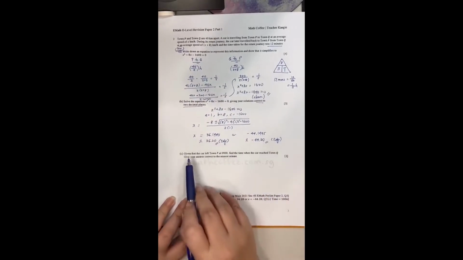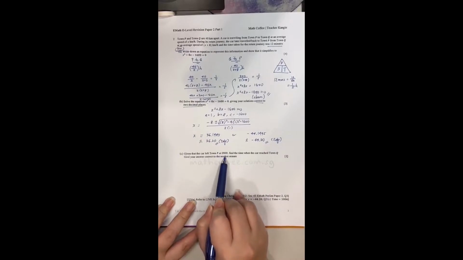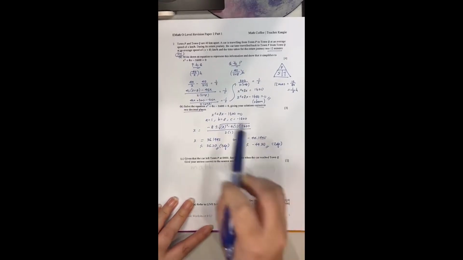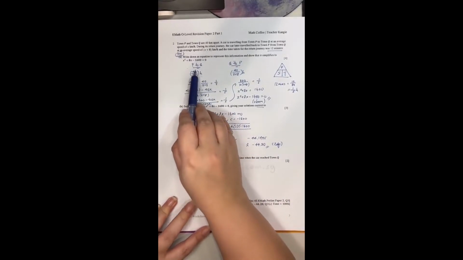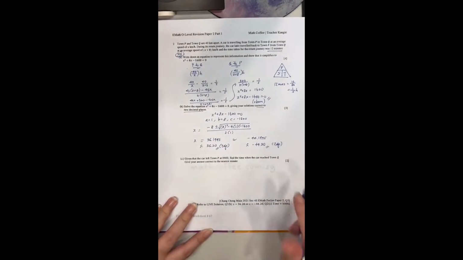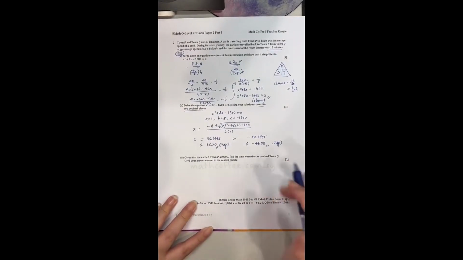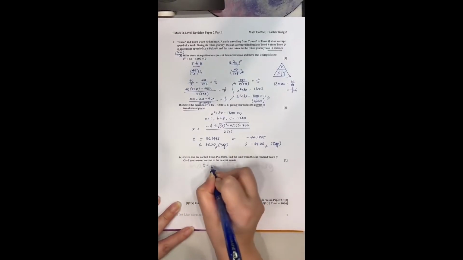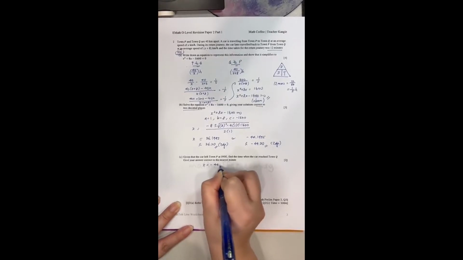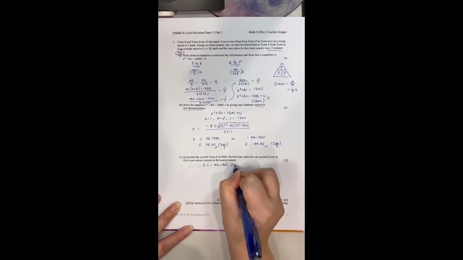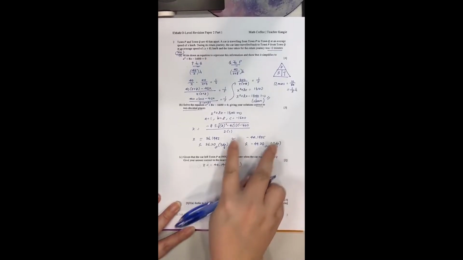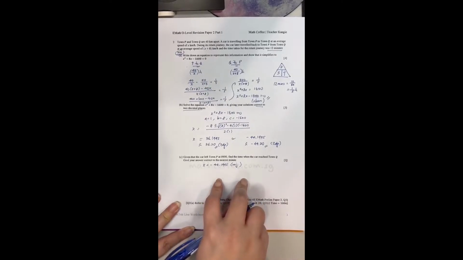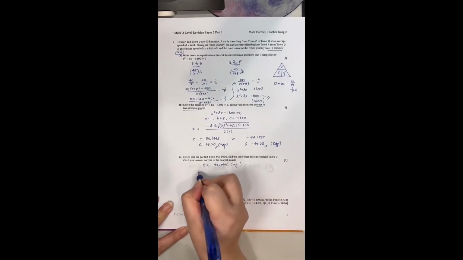Okay, now part C. They say given that the car left town P at 9 a.m., they ask you to find the time when the car reached town Q. Reach town Q means P to Q. So that means actually I need 40 over X. So in this case, X equals this negative 44.1995. You will put reject here. So you reject this X in this part because you're going to use the X, understand? So now I will just use this.